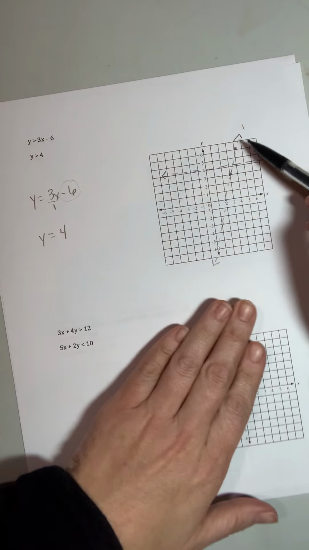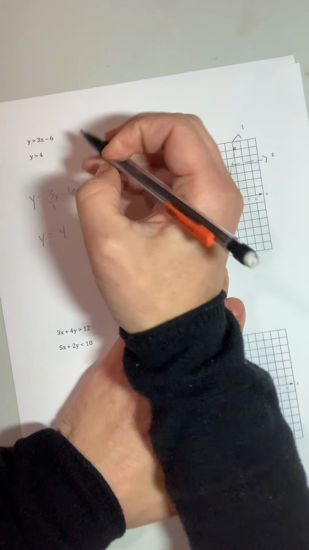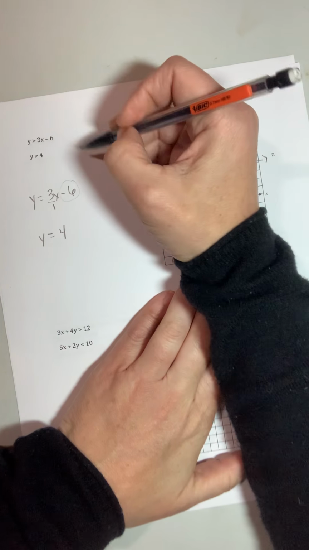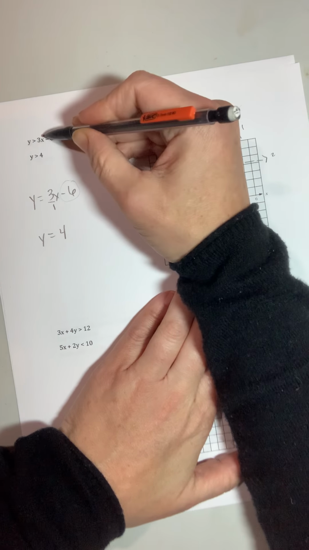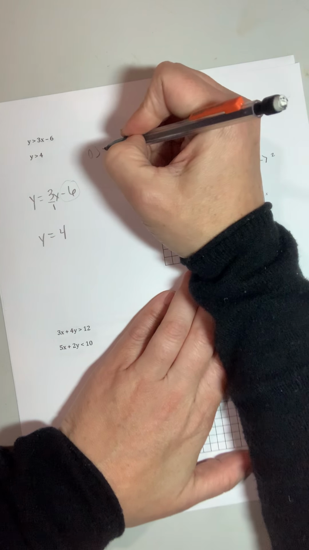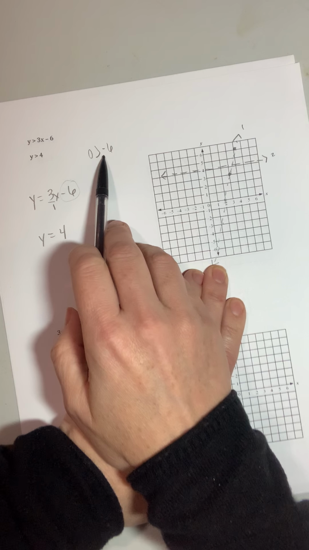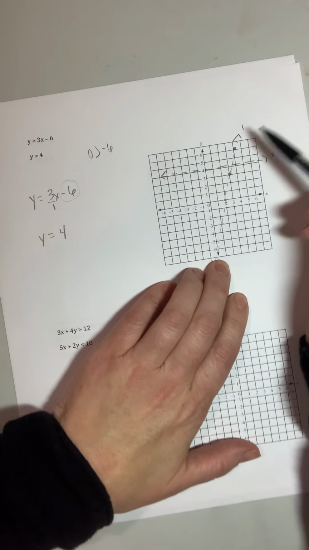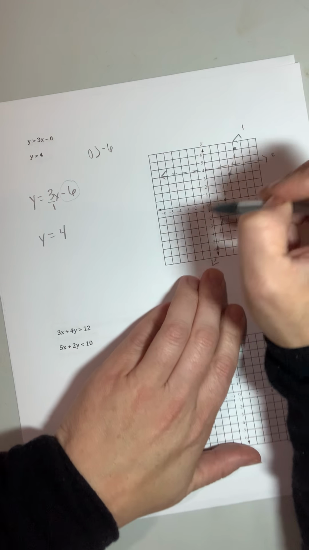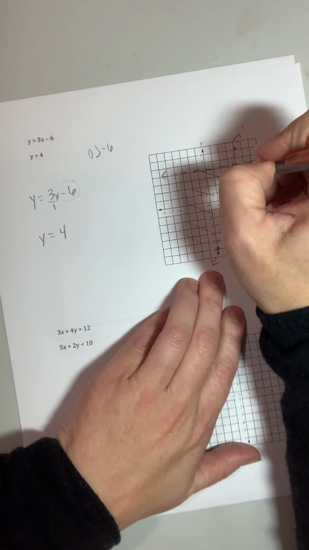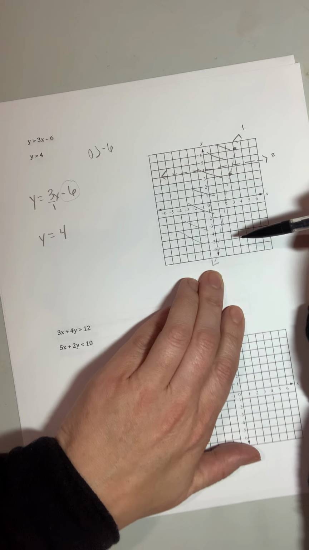So with my first line here, if I put 0 for y and 0 for x, I'm left with -6. Is 0 greater than -6? Yes, it is. So you want it to include your test point. So this goes this way because you want it to include the 0, 0.